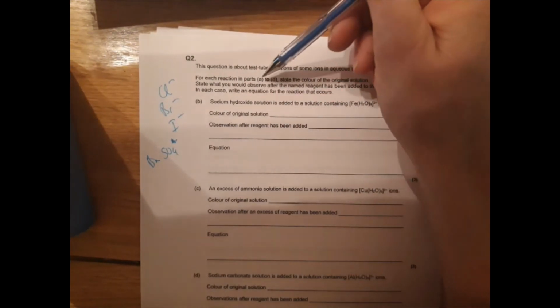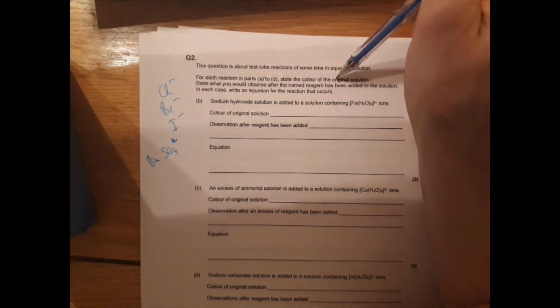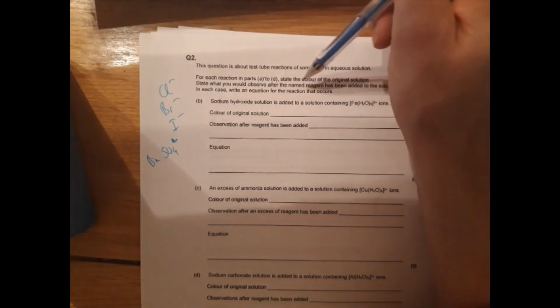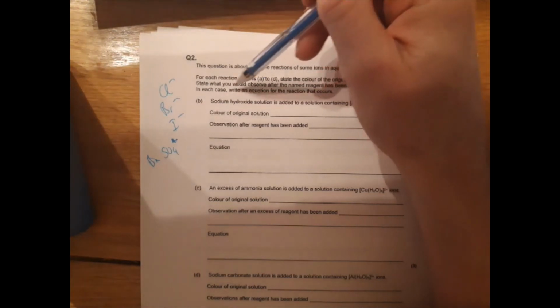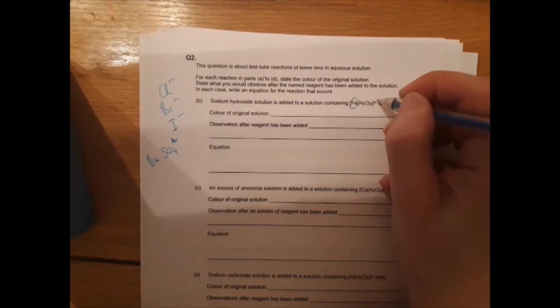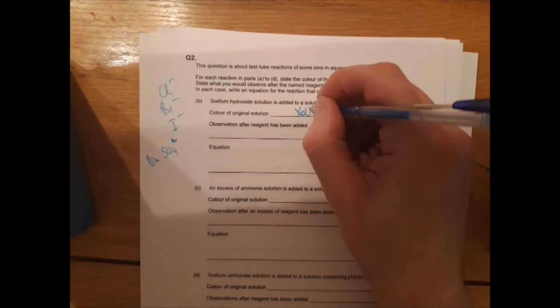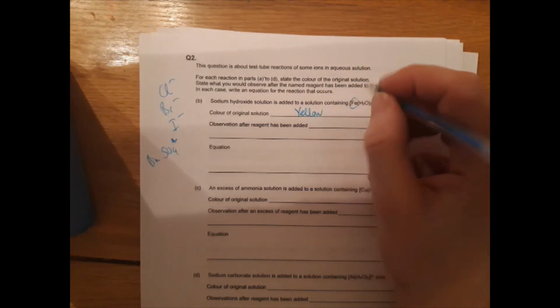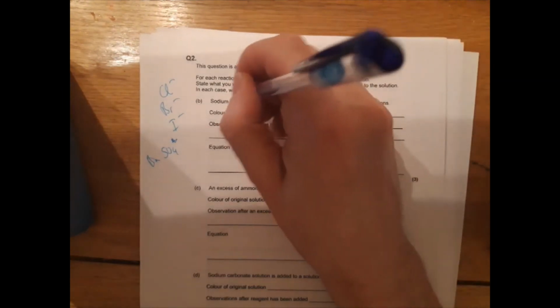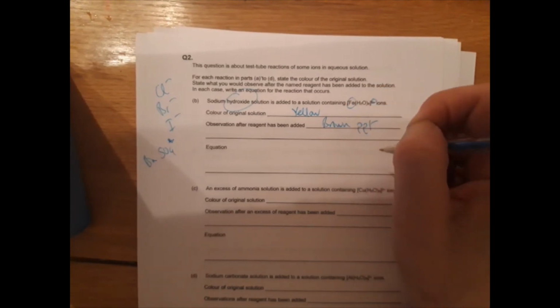They often throw these things in with other ions tests. For each reaction in parts A to D, I've cut out A. State the colour of the original solution. State what you have observed when it's been added. In each case, write an equation. Right, sodium hydroxide. So we've got iron 3 plus sodium hydroxide. The original solution is yellow. Observation after adding hydroxide is a brown precipitate.